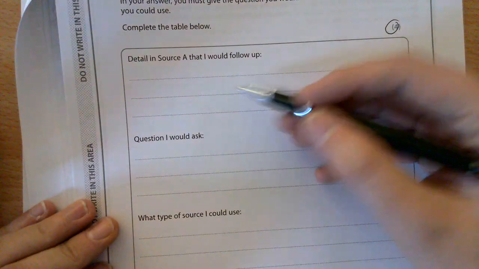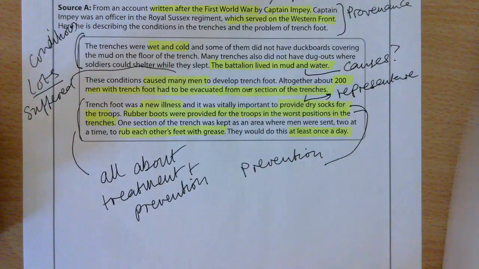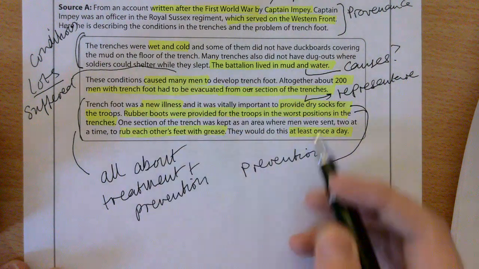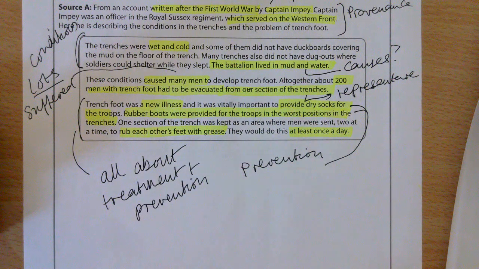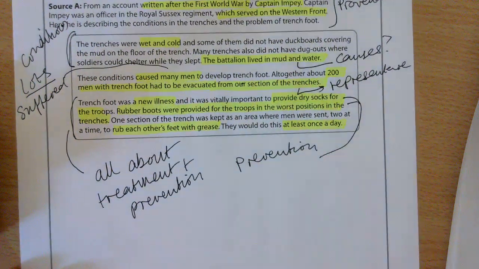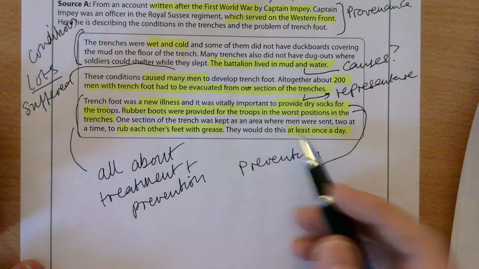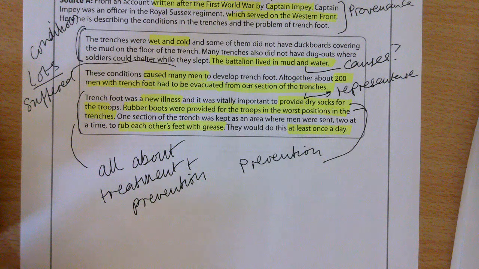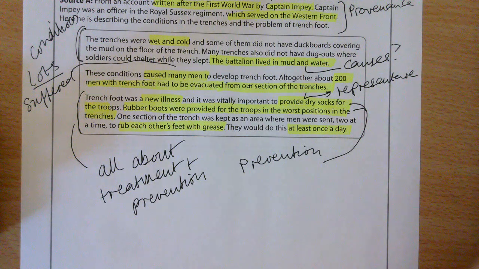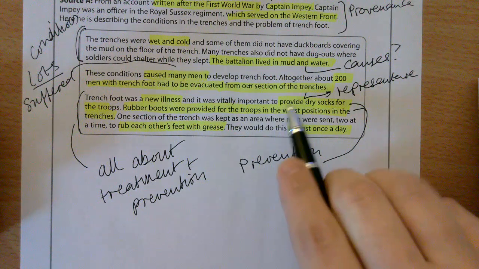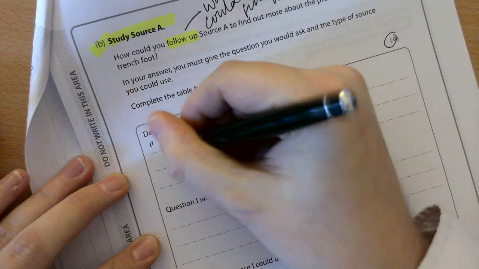The first thing we need, though, is the detail. So I'm finding the quote. Now, I quite like this bit at the bottom that's talking about ways they tried to prevent it, because what it doesn't mention here is whether this worked. So that's one thing I might quite like to find out. All these things that they did, did it actually work? Did it reduce number of cases of trench foot, for example? Did it stop people getting trench foot? It doesn't say that in the source, so that's something extra that I might want to follow up. So I'm going to go for provide dry socks for the troops. So I'm just going to quote that here.